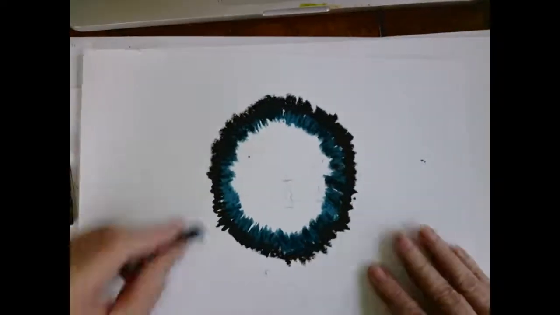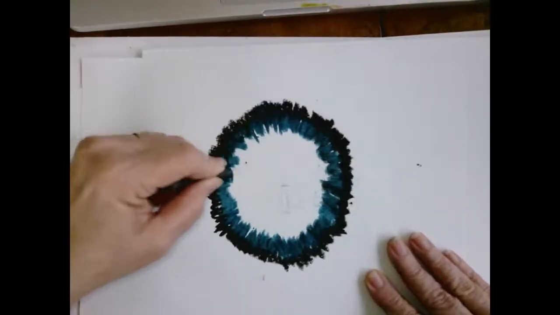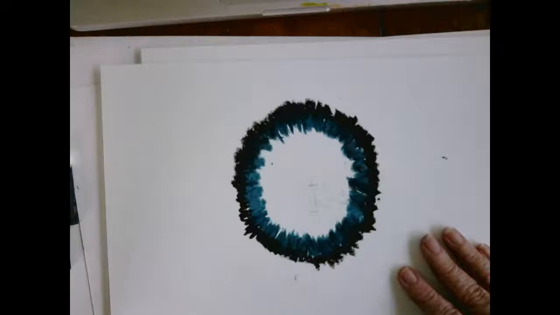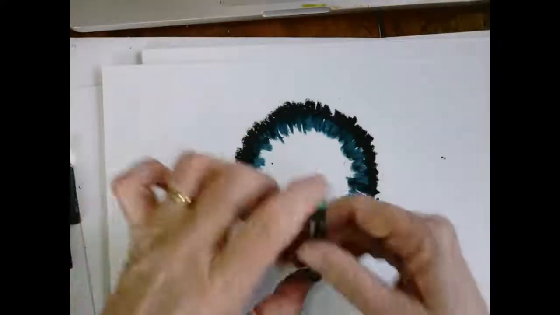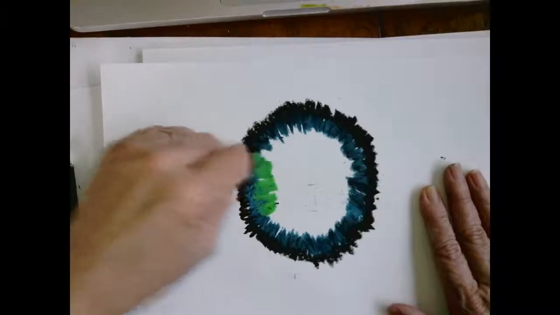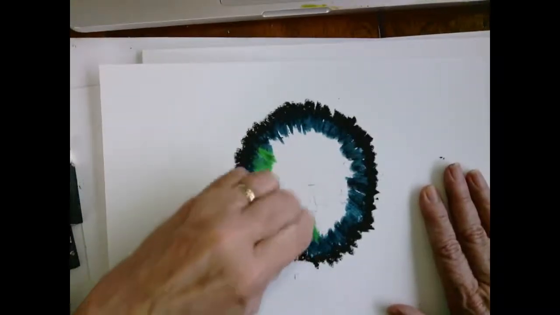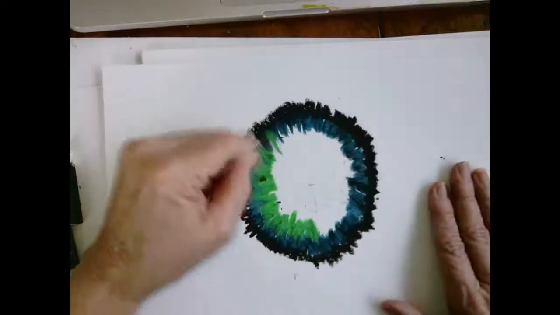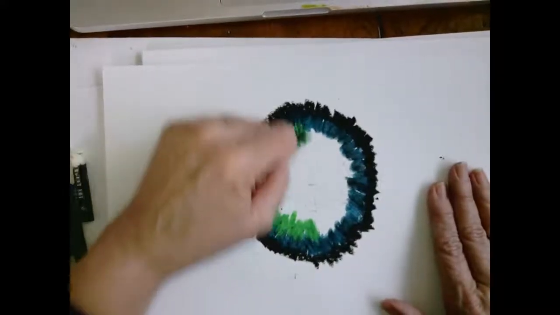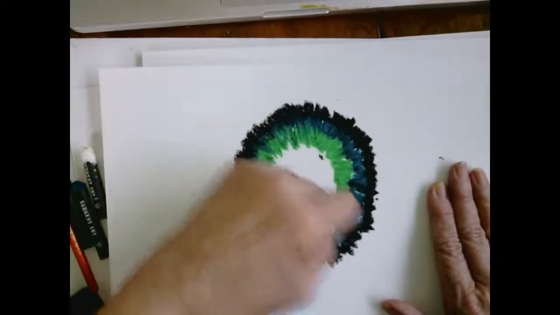Alright, now you should have something kind of like that, and it'll look like an eyeball here shortly. Then I'm going to get the next shade of green, and I'm going to kind of blend it in and do the same thing, making sure it extends down into the color we just put in, so that that color will be blending on out with the rest of it. Just jag around and jag around.